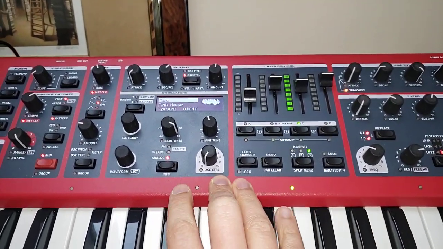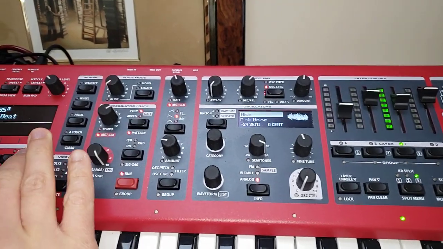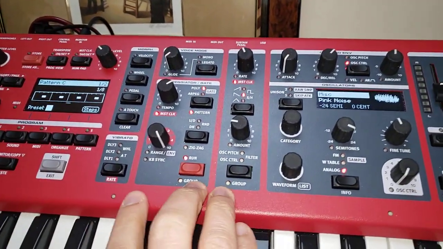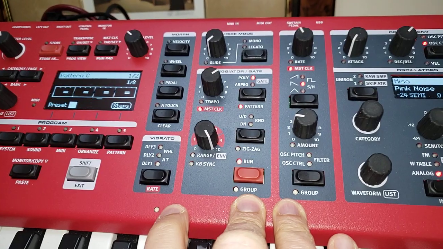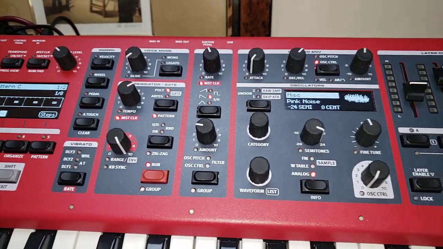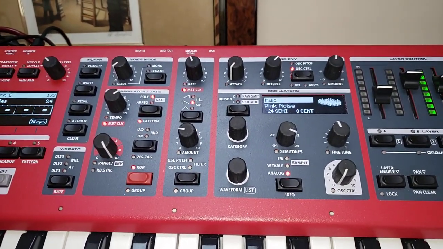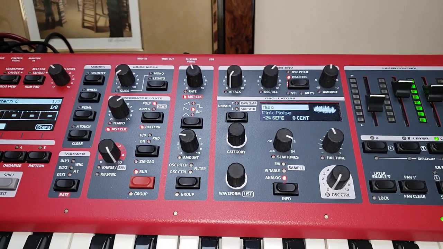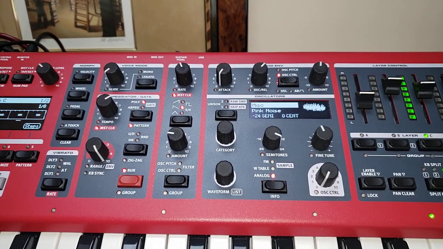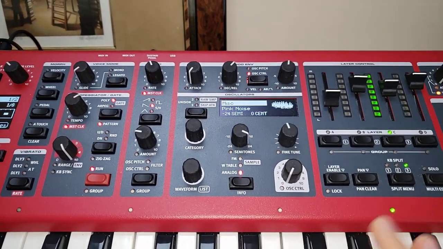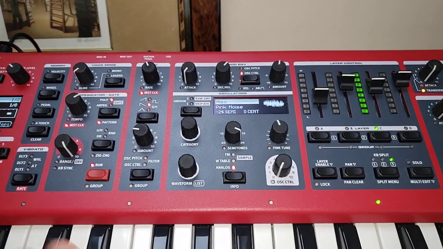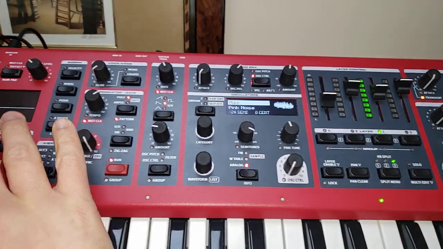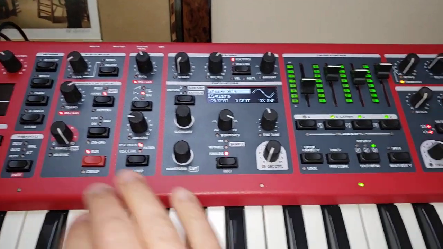So yeah, it's pink noise. I am using a pattern here on the 2 and 4s. So if I add more resonance, very weird. So I don't remember how that is supposed to sound. So I'll just come back to it.